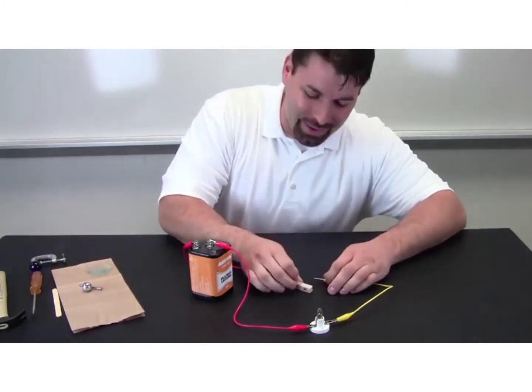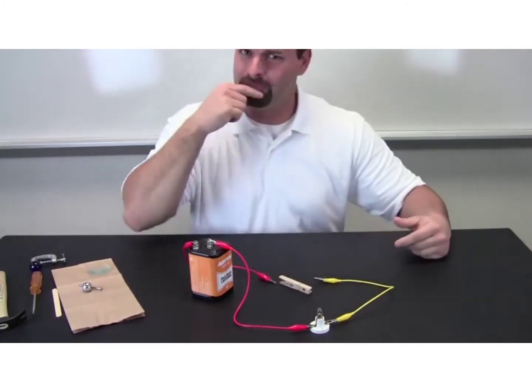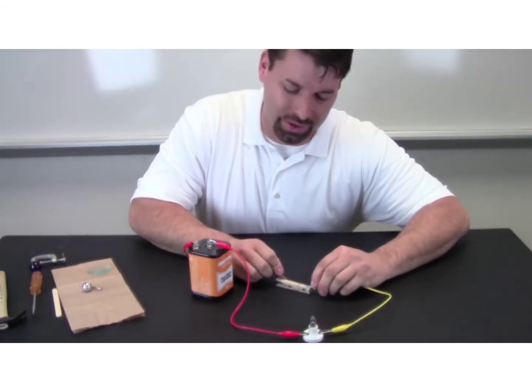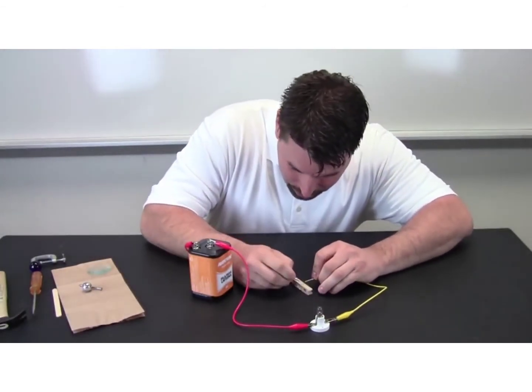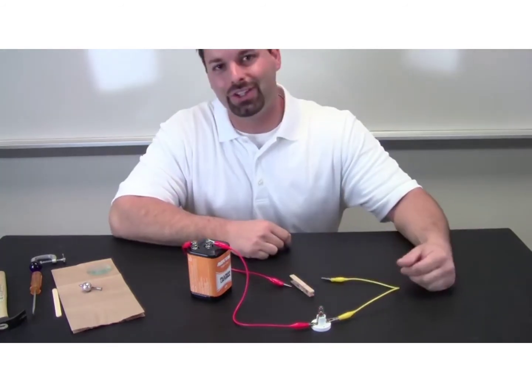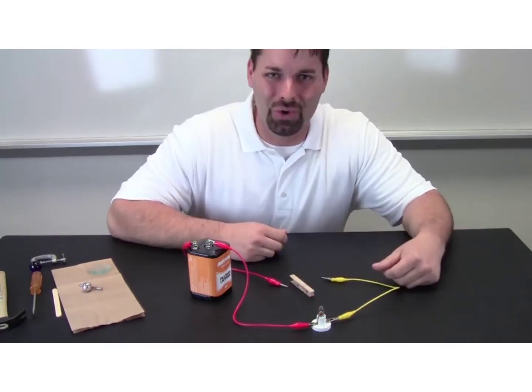A clothespin. We have wood, we have metal. I'm thinking the wood doesn't conduct. It's an insulator. What about the metal band? Touch, touch. We have light. Electricity. Science is so cool.